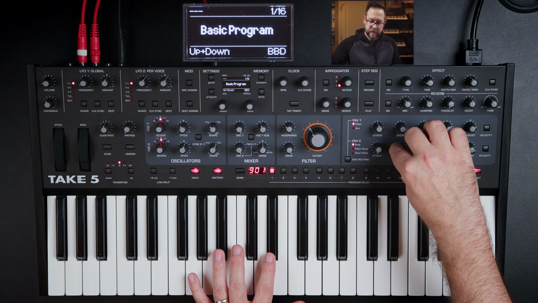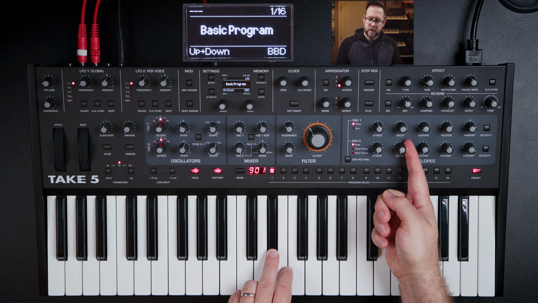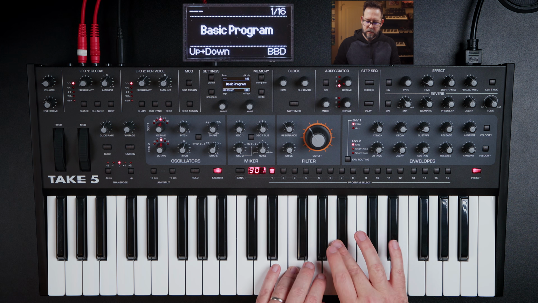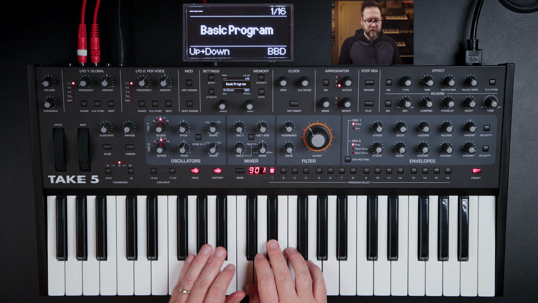Really cool, right? Can be somewhat audio rate. You know, audio modulation almost at that point, or frequency modulation.